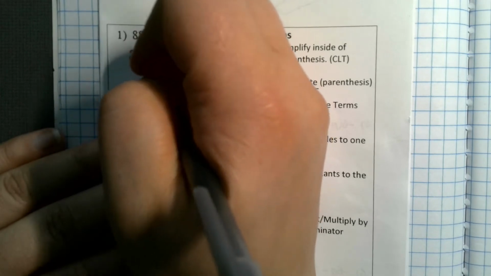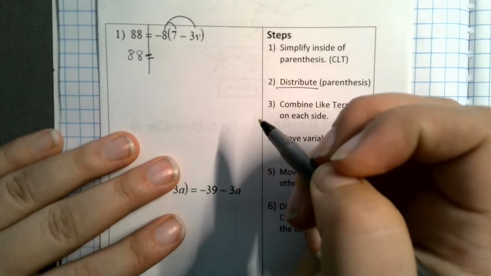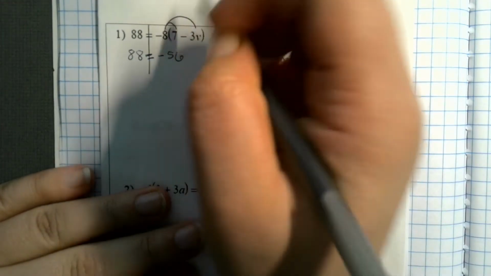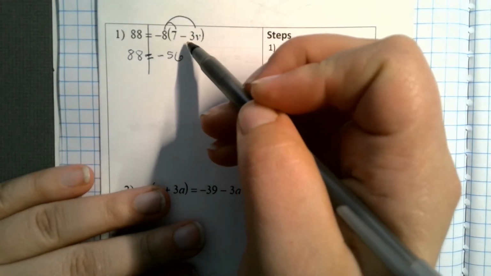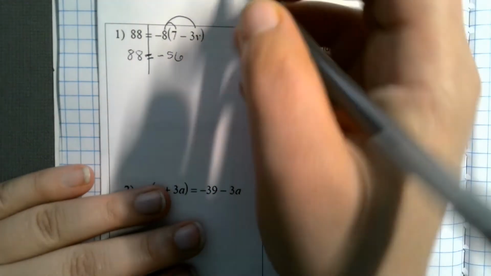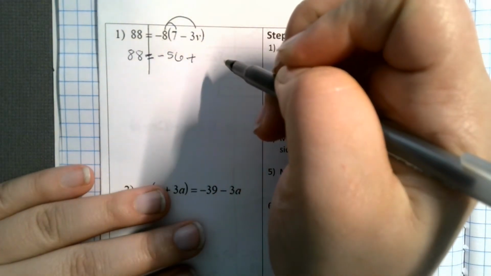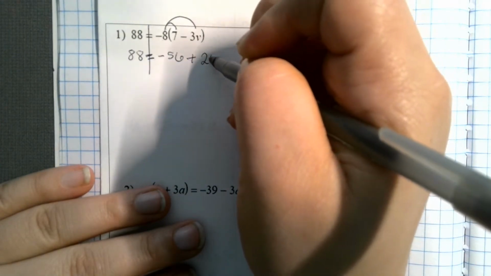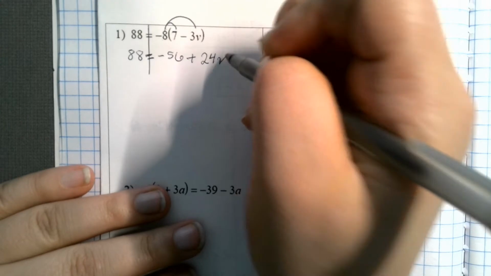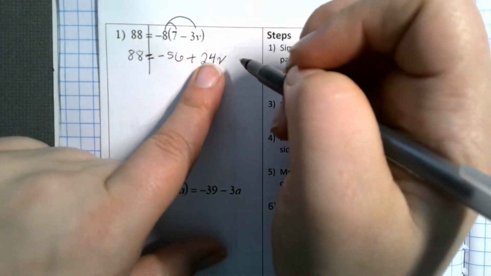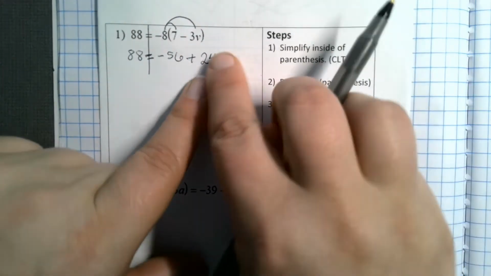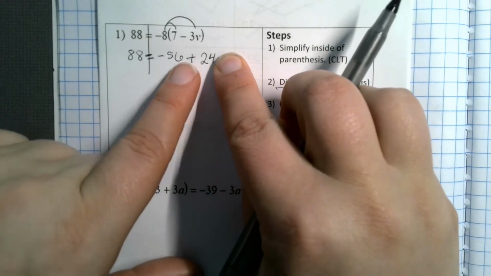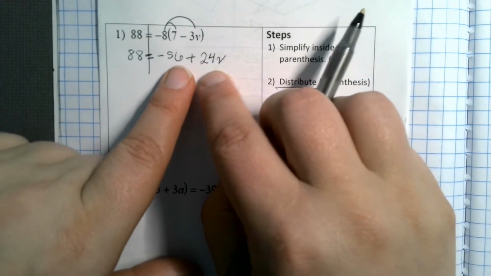It's okay if you have a calculator. Does anybody without a calculator know what negative 8 times 7 is? Yeah, it is negative 56. Negative 8 times negative 3y. What's a negative times a negative? Good. What's 8 times 3? 24, and don't forget the v. It's really important that you don't forget the v, because if you forget the v, you're going to combine things that can't go together. These can't go together.